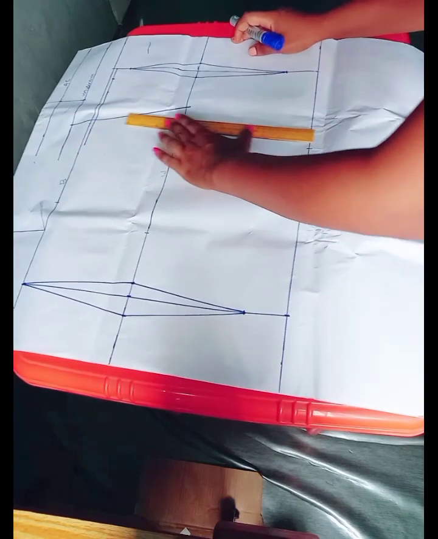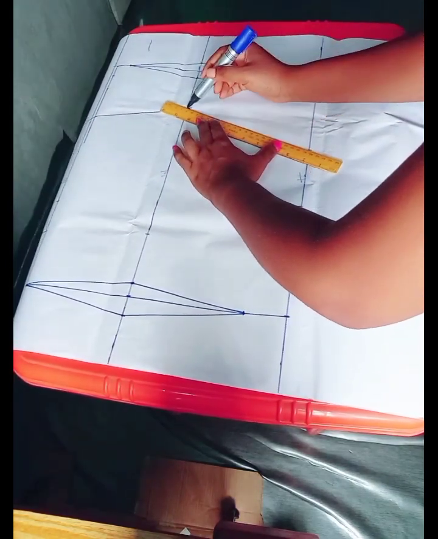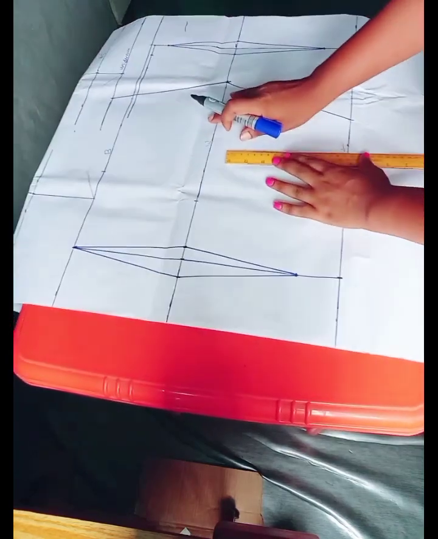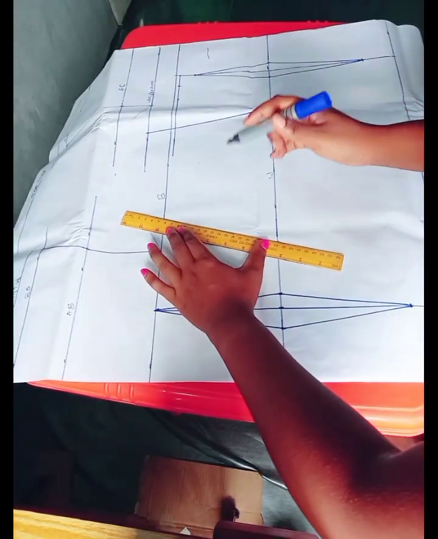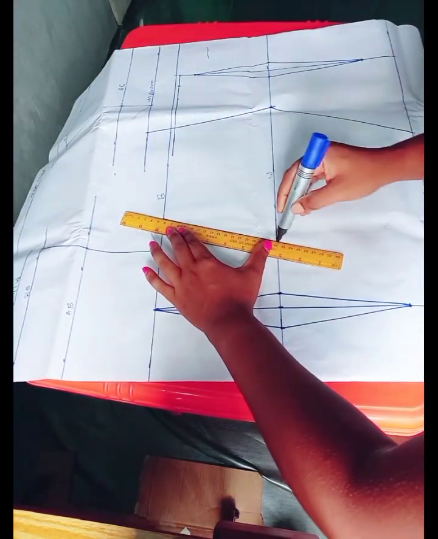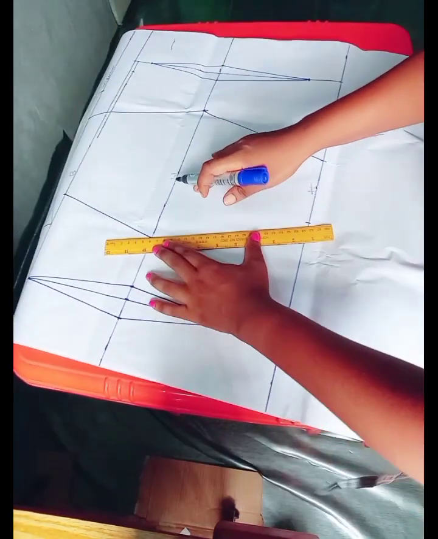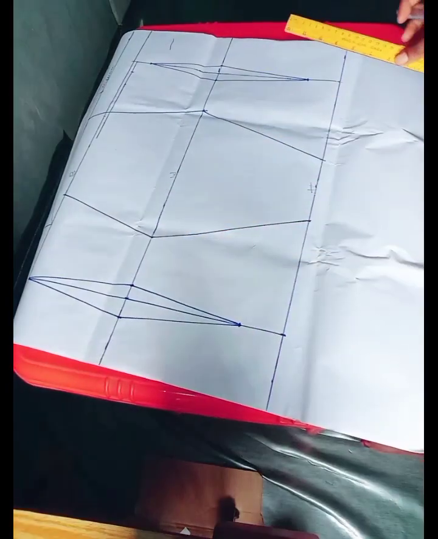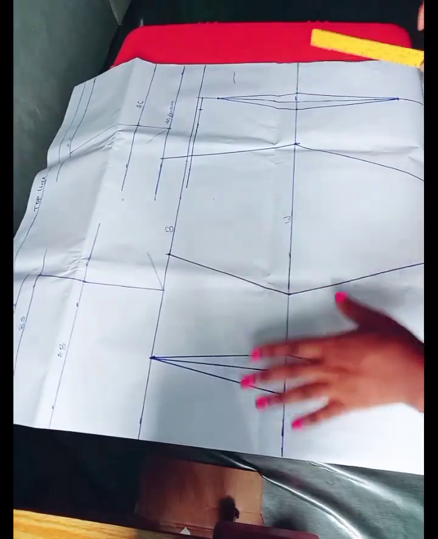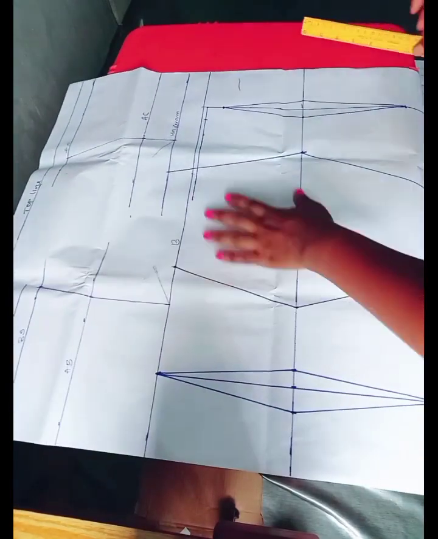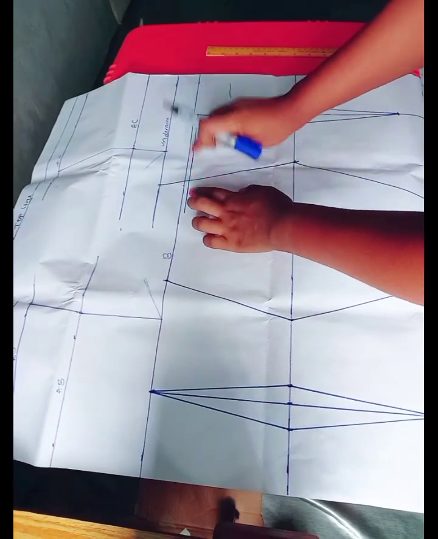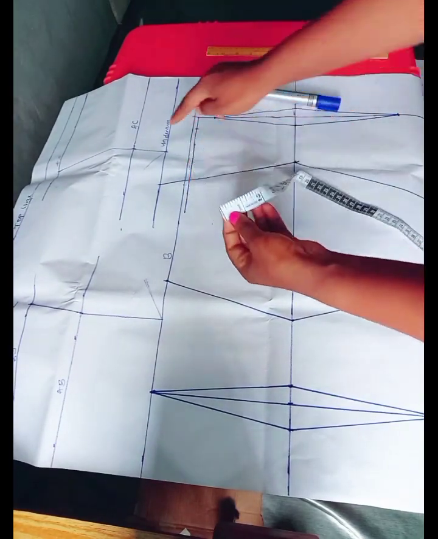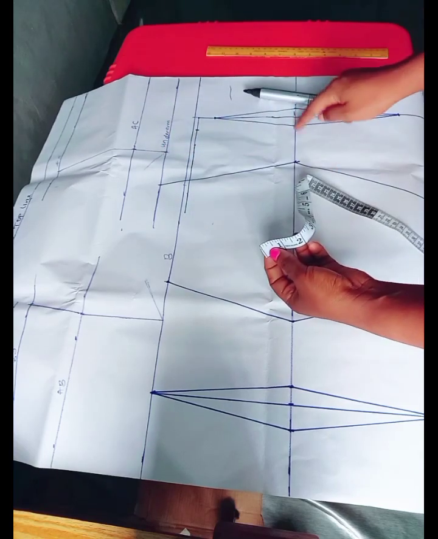So right now I'm connecting my bust to my waist and my hip. I've done that, and I'm doing that for the back now. In order to avoid your dart starting above your bust point after you wear your clothes, it's good to take down the 1 inch so that it will start on the exact point. So I believe that is well explained.